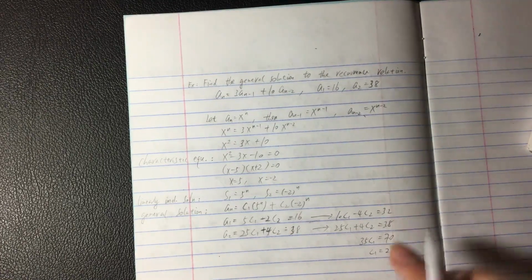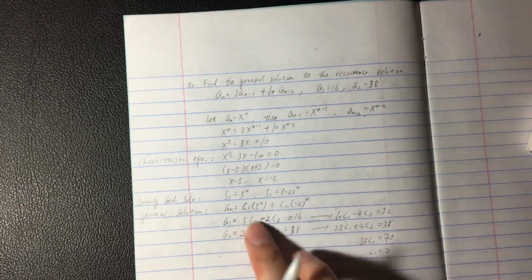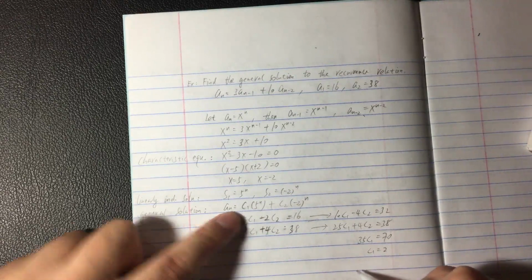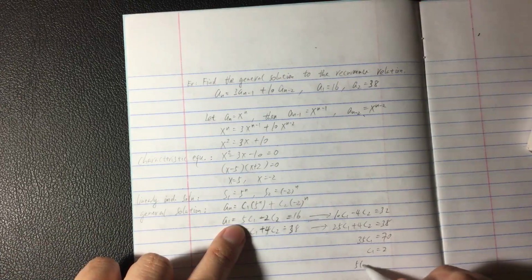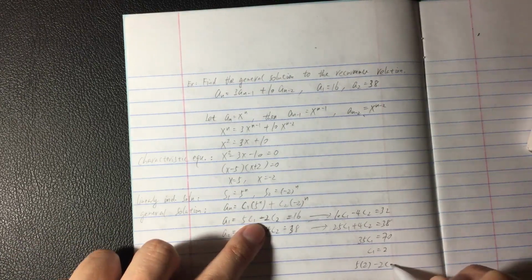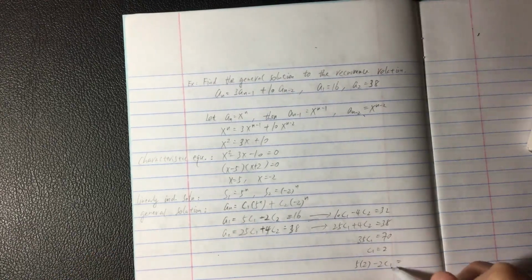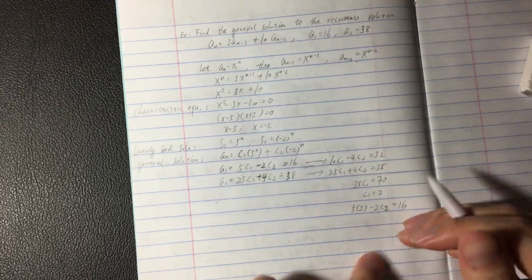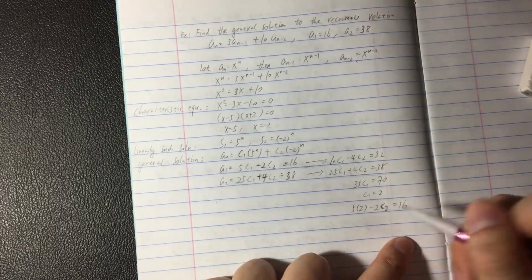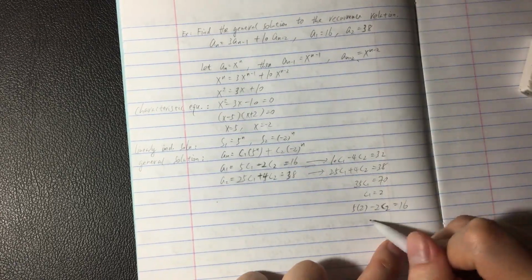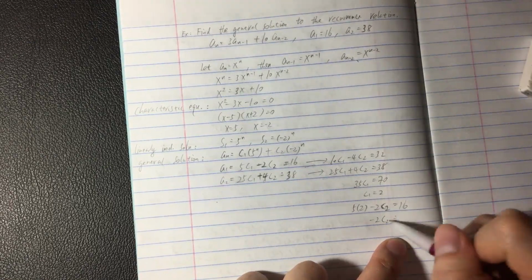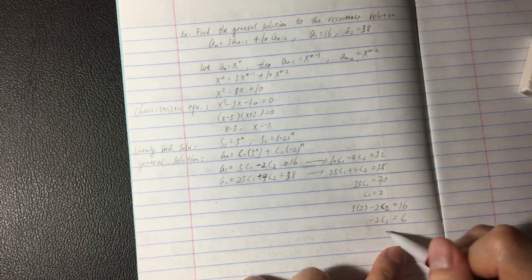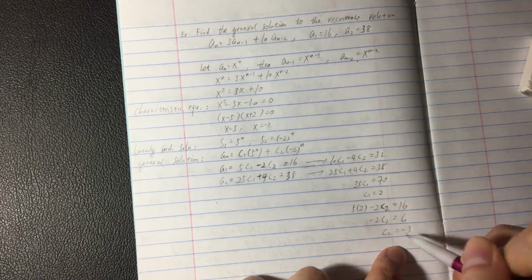Once I know C1, I can plug C1 into one of the equations and solve for C2. So let me plug in here: 5 times 2 minus 2 times C1 minus 2 times C2 equal to 16. Solve the equation for C2. That's 10. Subtract 10 from both sides. I get negative 2C2 equal to 6. So C2 equal to negative 3.